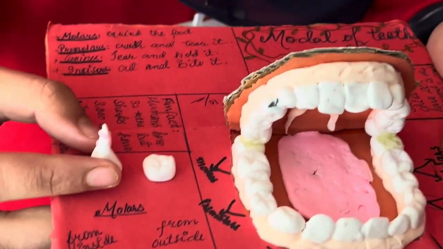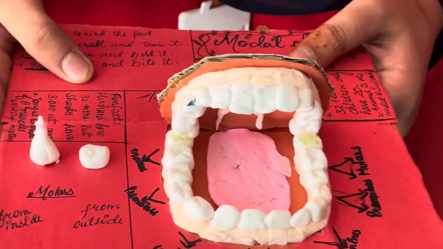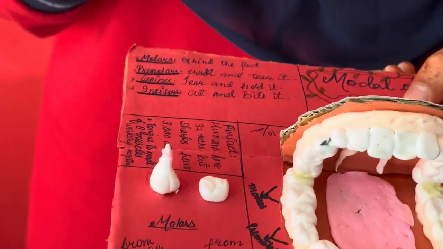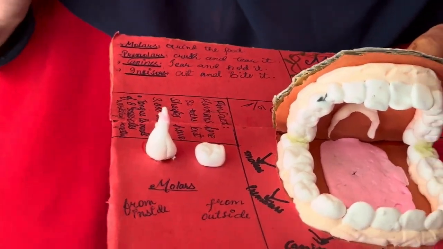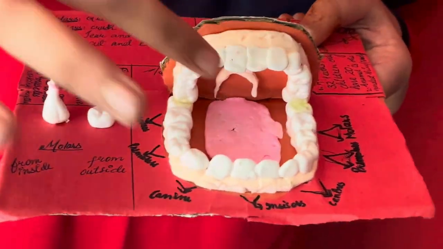Molars are 6 in number, premolars are 4 in number, canines are 2 in number and incisors are 4 in number. The fun fact is that a human body can have 32 teeth, but a shark can have 3000 teeth at one time. And here it has teeth.